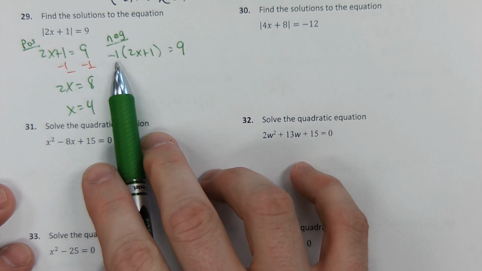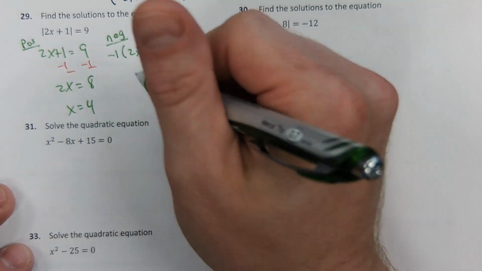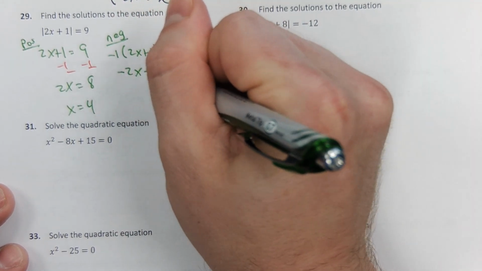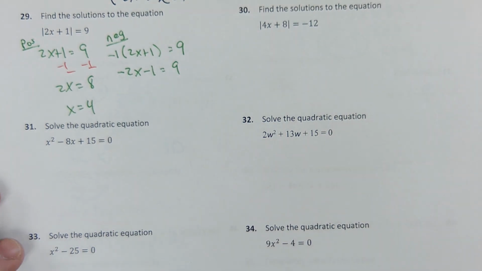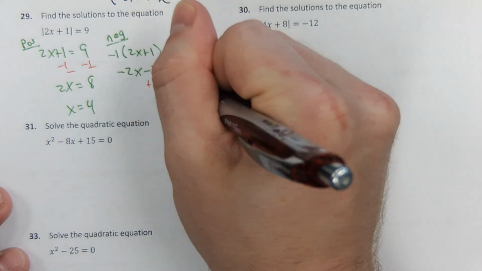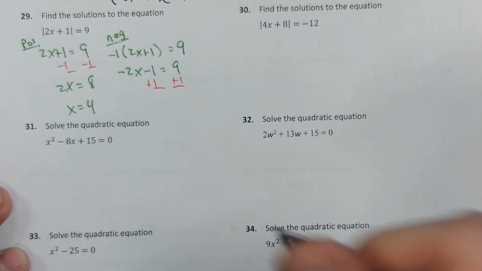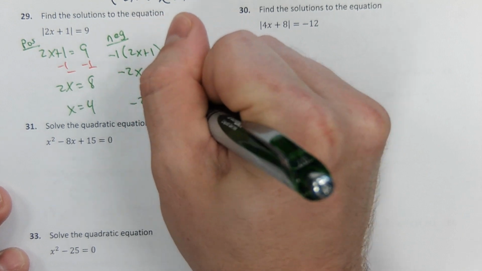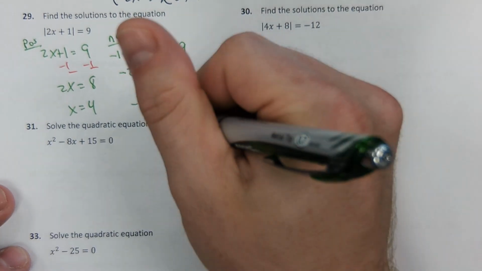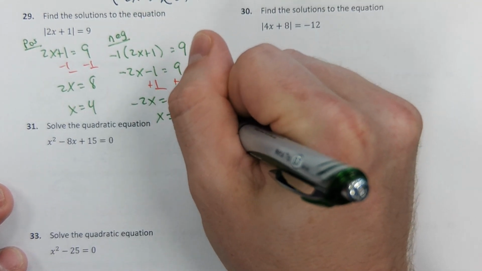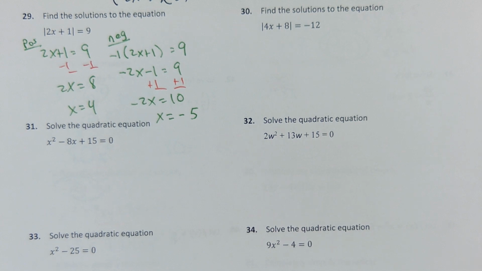Here. Distribute the negative 1. Add 1 to both sides. Divide both sides by negative 2. And here we have two solutions. Ta-da!